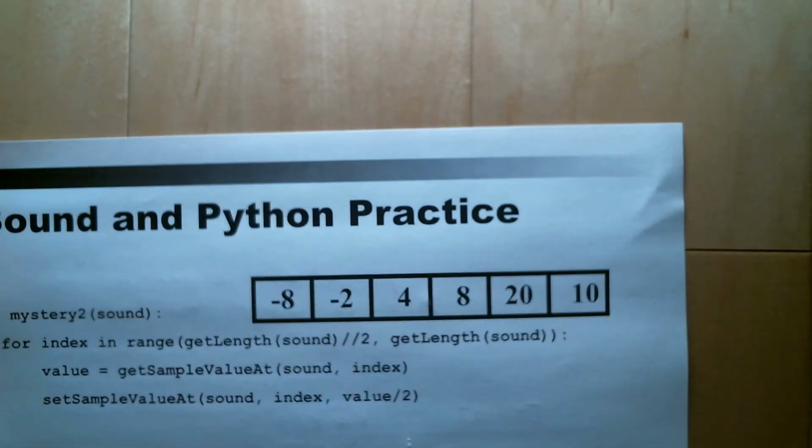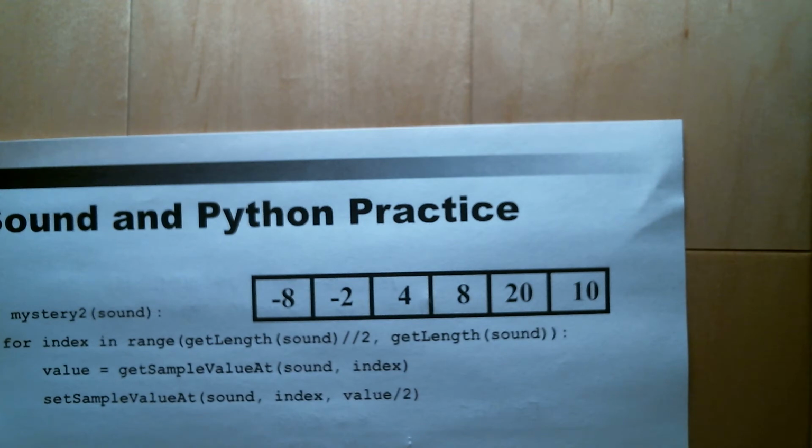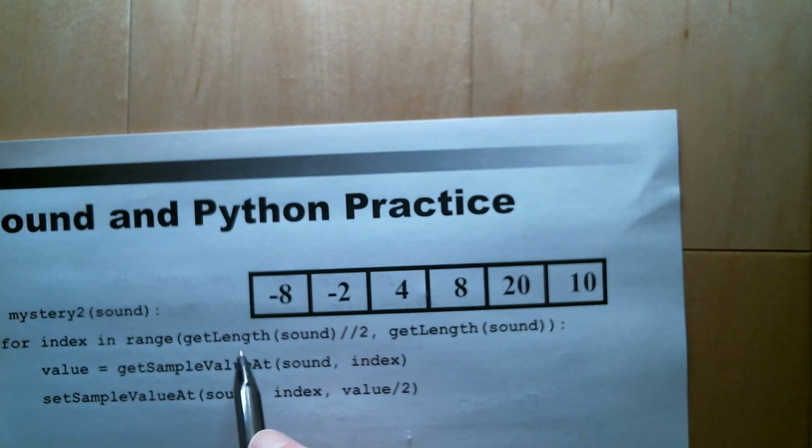Mystery sound 2: for index in range, get length of sound divided by 2 to get length of sound. Value equals get sample value at, set sample value at, sound index value divided by 2. All right, so let's start with this part right here.